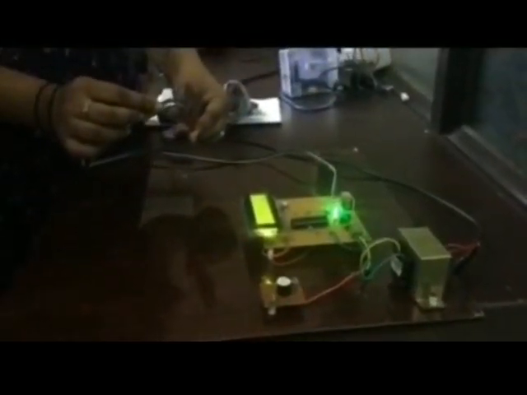The name of our project is Vision Based Home Security System. Our system works as follows. When a person comes into the area of interest, that is in front of a house, then the PIR sensor placed outside the house will sense the motion.